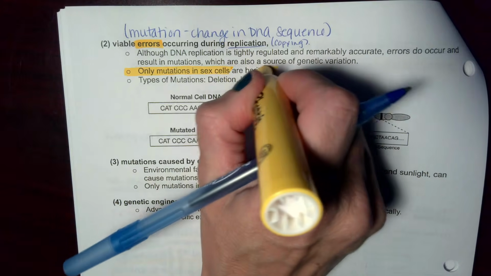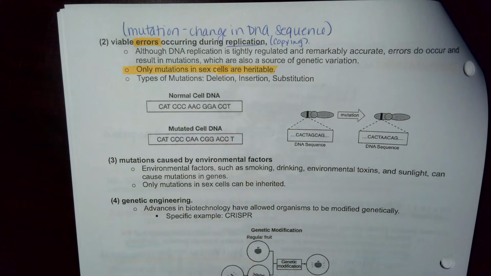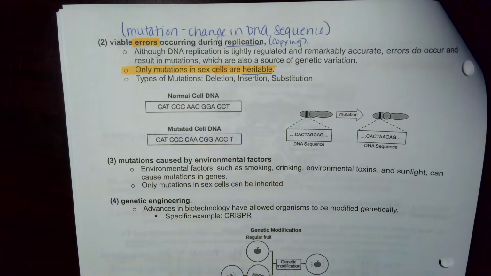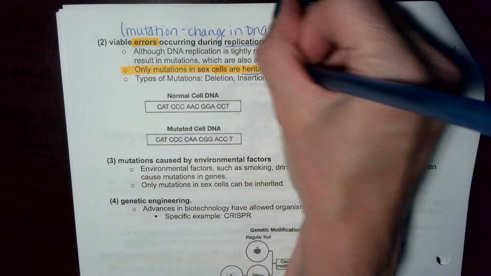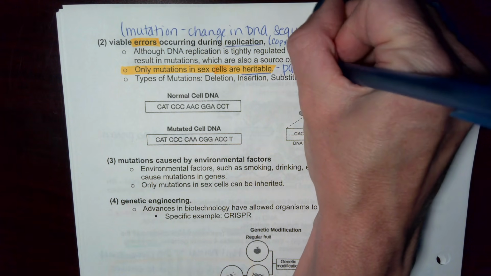Only mutations that are in the sex cell are heritable. So in order to pass a mutation down to your children, it has to be in your sperm or it has to be in your egg. Inheritable is one of those words that you probably don't use in your regular language every day, but this just means passed from one generation to the next.